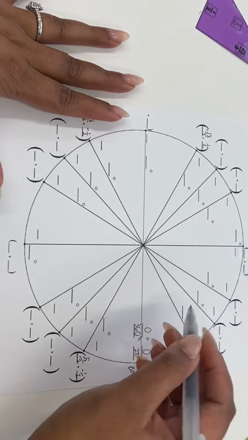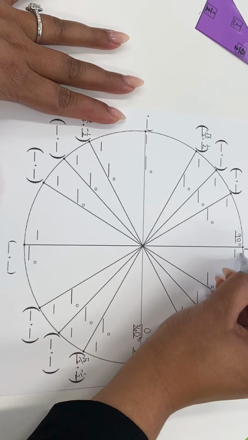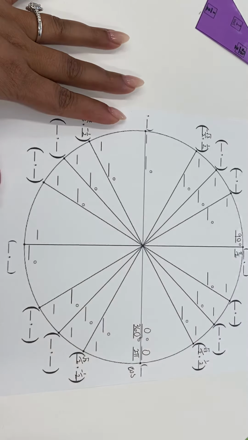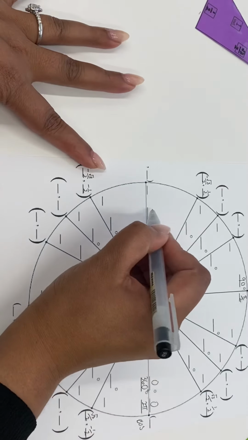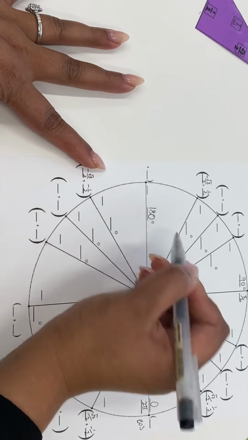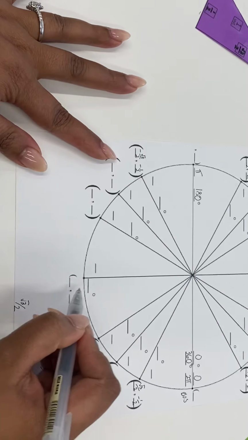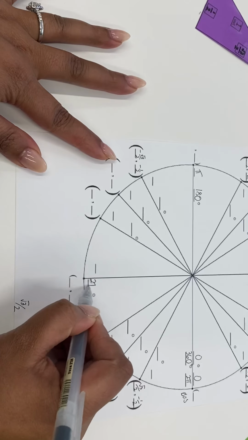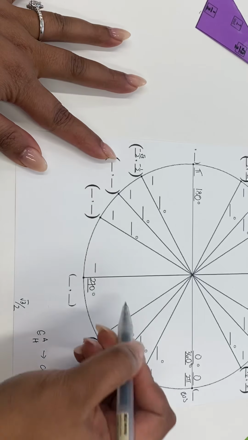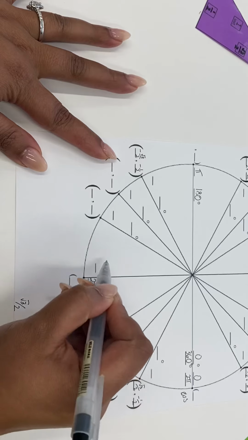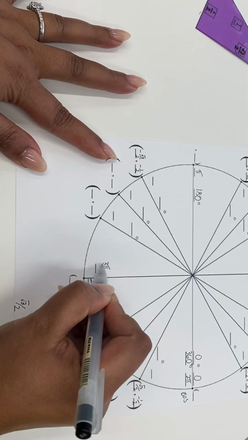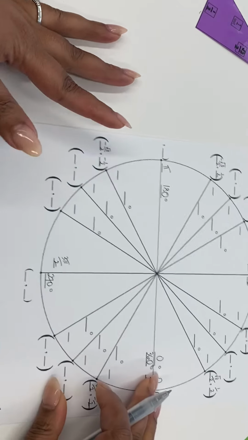So up here, that's going to be 90 degrees, or in radians, it'll be pi on 2. This here is going to be 180 degrees, or it'll be pi. And down here, that'll be 270 degrees, or that will be 3 pi on 2.